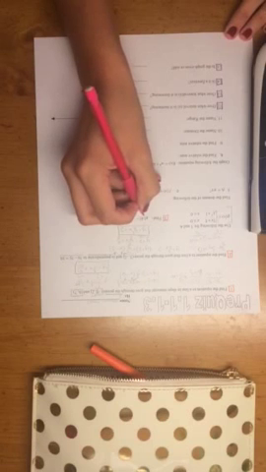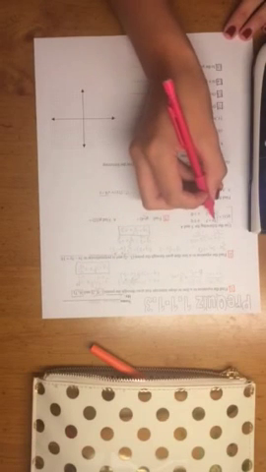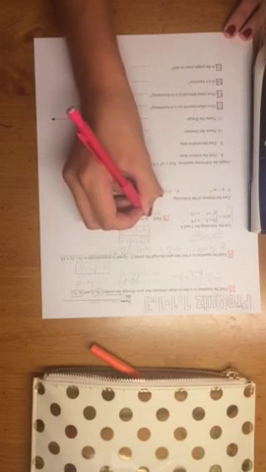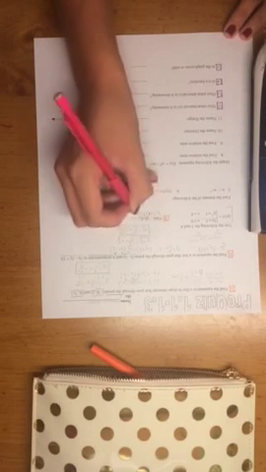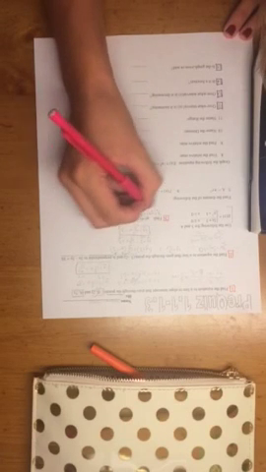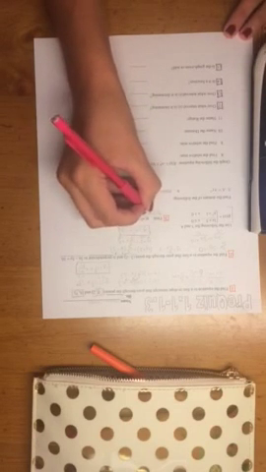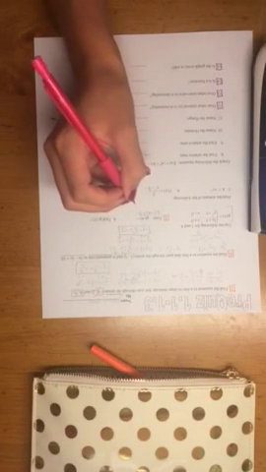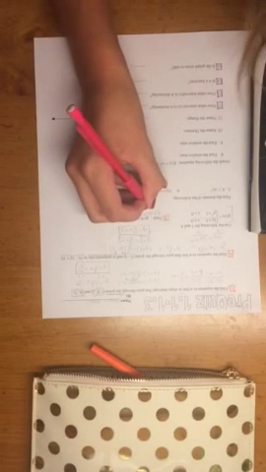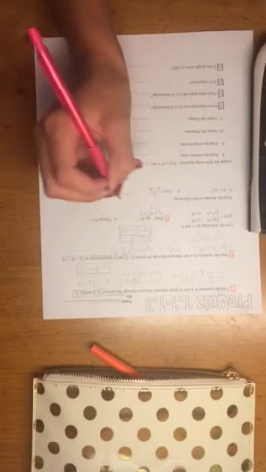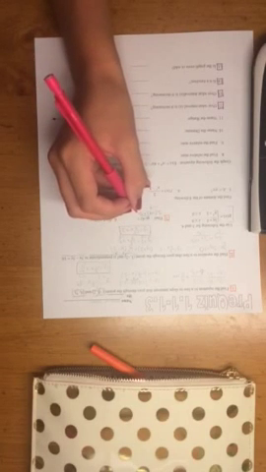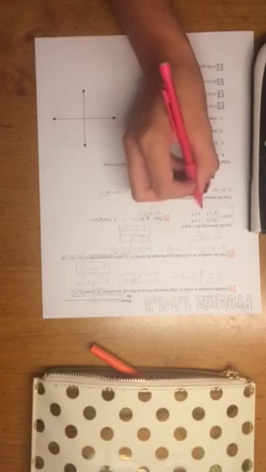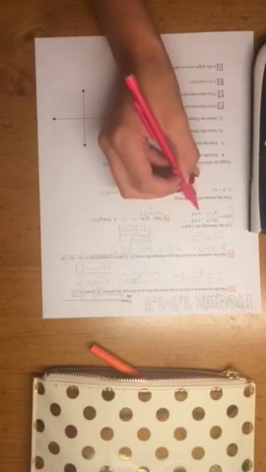So since -4 is a negative number, it can only be applied to the first function here. 3, plug that in for x, plus 5. So our answer here is going to be -12 plus 5 equals -7 here. And then we can't use this equation because -4 is not greater than 0.